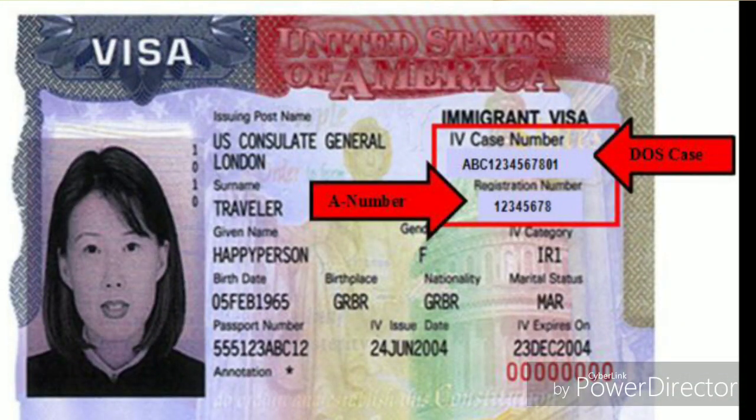I'm gonna put a picture up here, and I'm gonna leave that picture on for this part of the video while I explain it. If you can see in the picture, there is a red box. On the top of that red box, on the first arrow, it says IV case number. That is your DOS case ID.